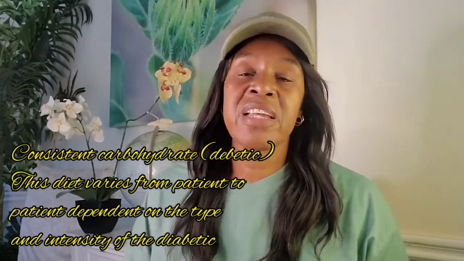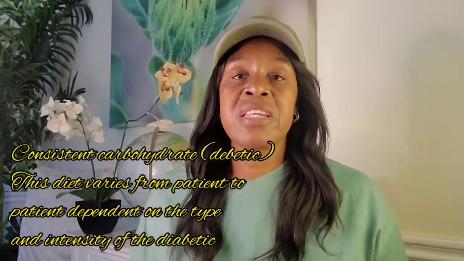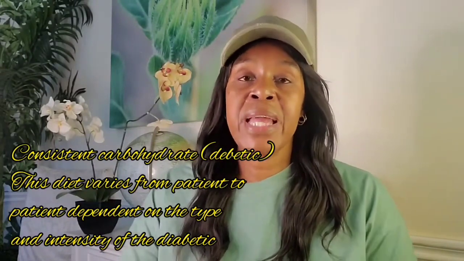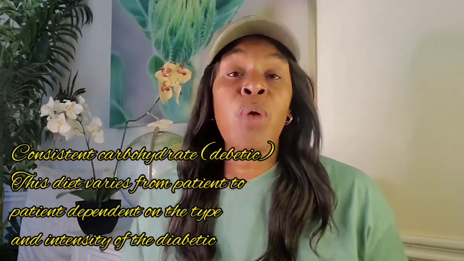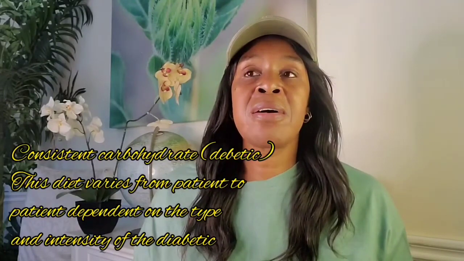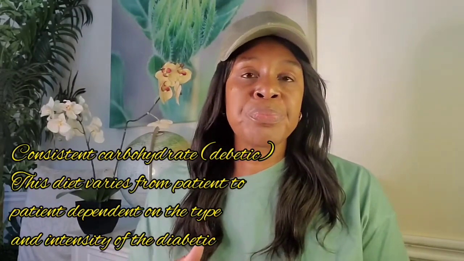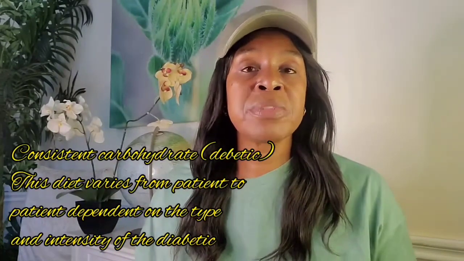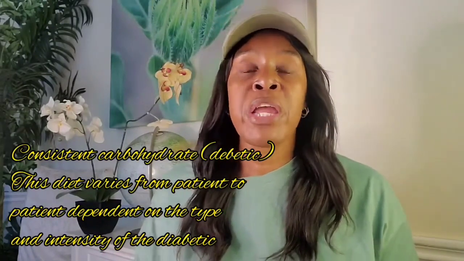So let's get into the next diet. Consistent carbohydrate diet. This is basically what we know as a diabetic diet. And a diabetic diet is like a regular diet. Let's see how I can put this here. It depends on your diet. What you eat is going to depend on the type of diabetic you are, your nutrition need, your history.